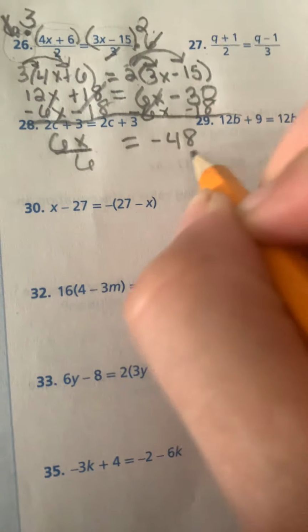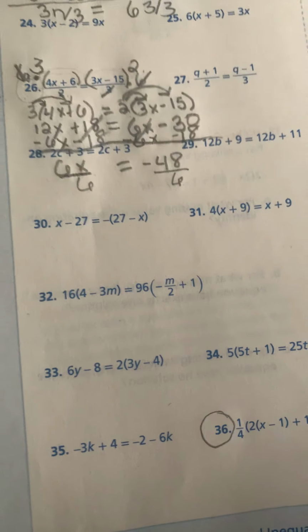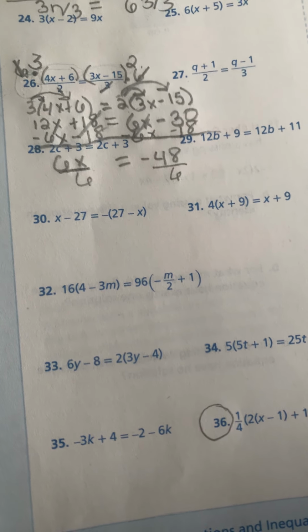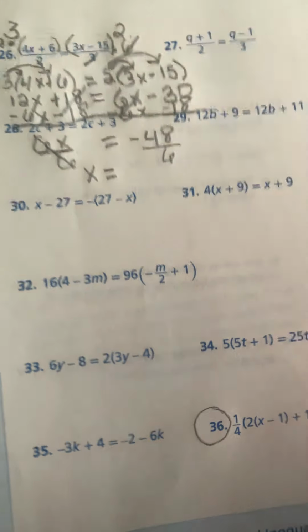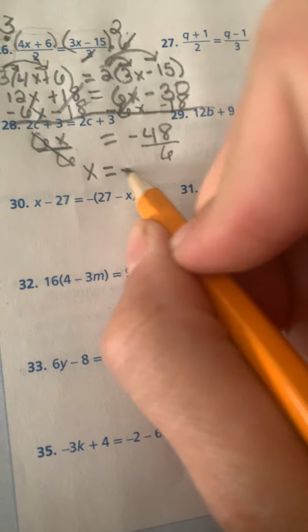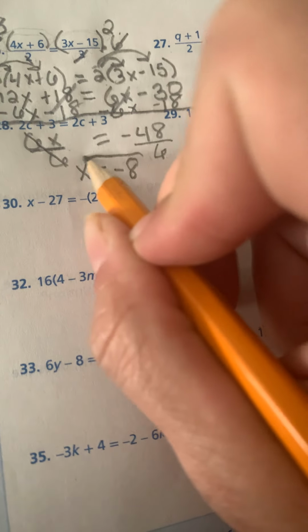And the last step is just to divide that number off the variable. So the 6's will cancel, and x equals negative 8.